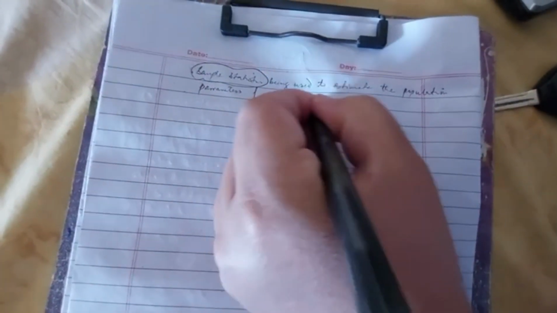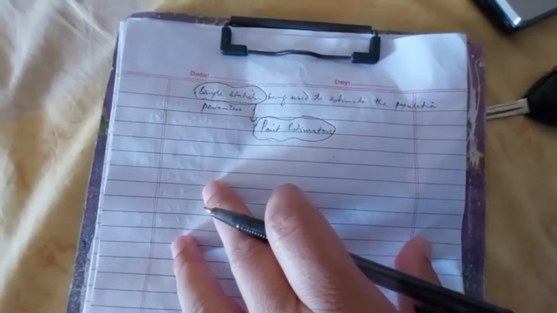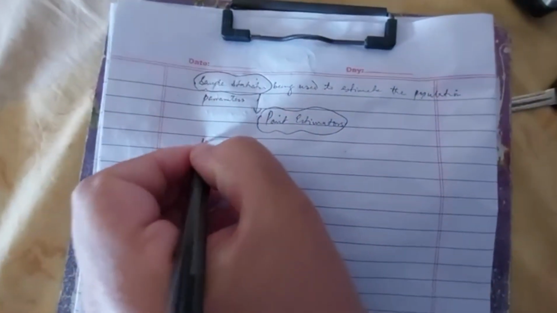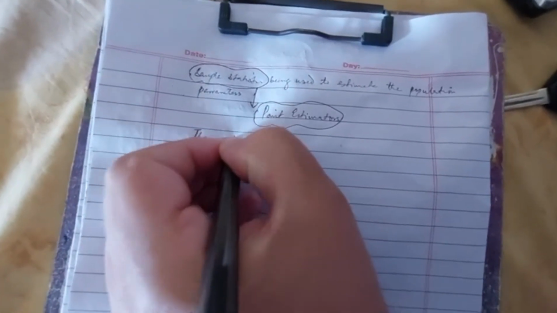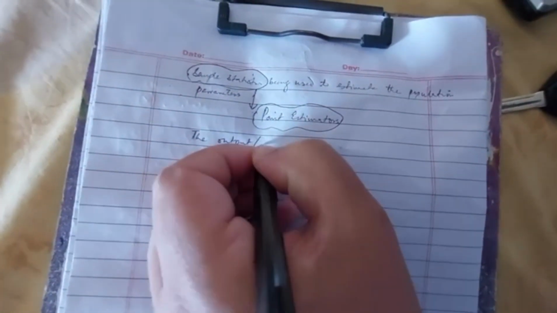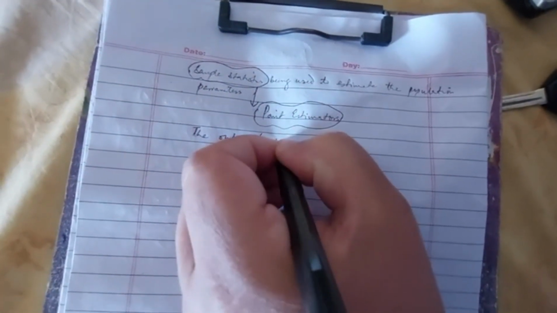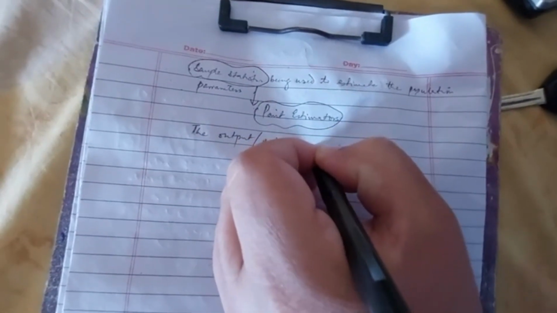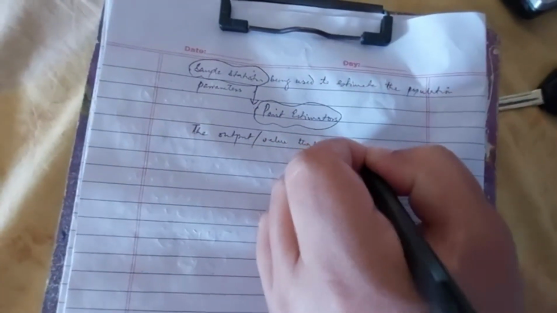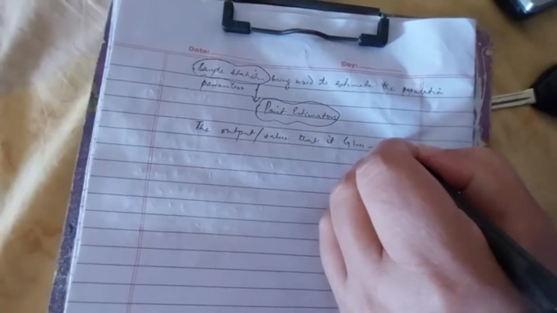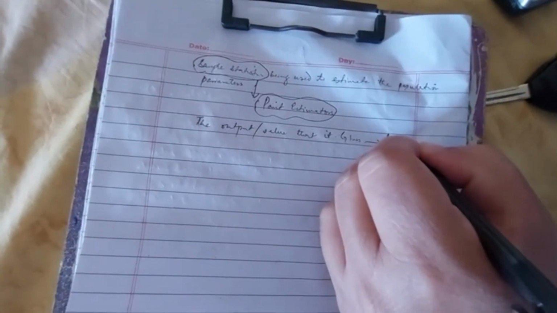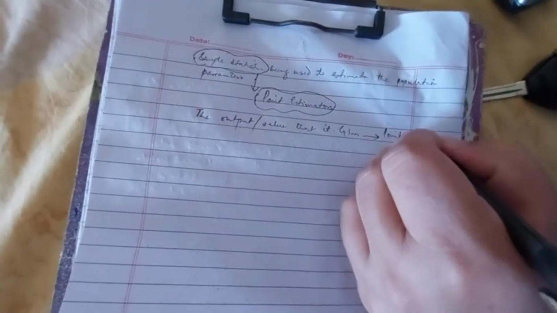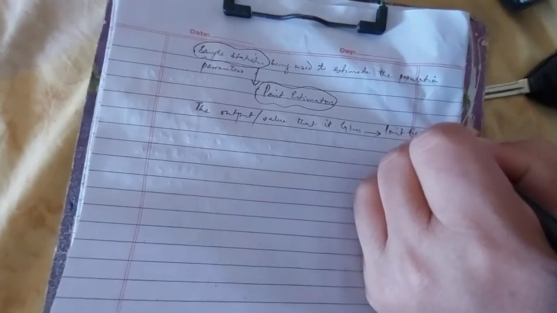Point estimators. The output, or the single value that it gives, are estimates. Point estimates are estimations. These are point estimates.